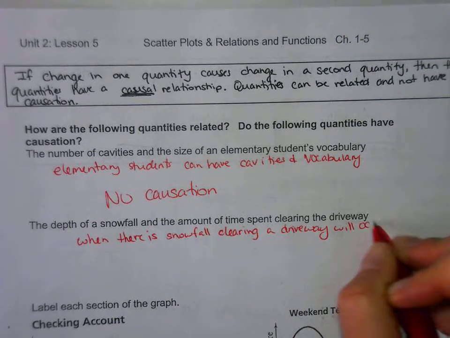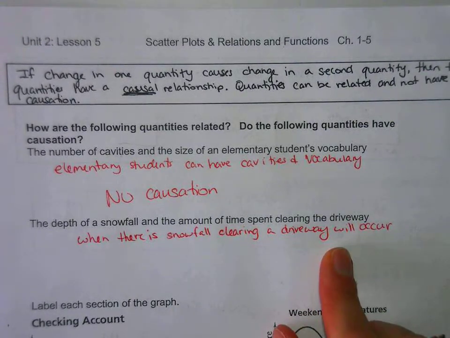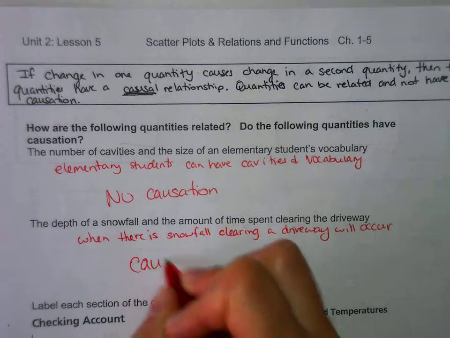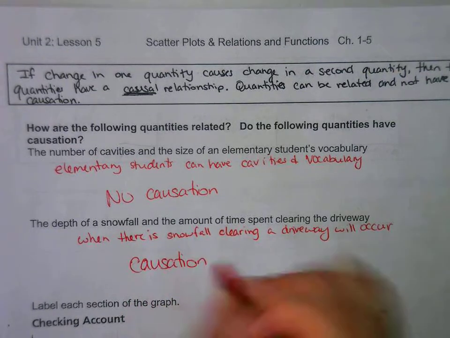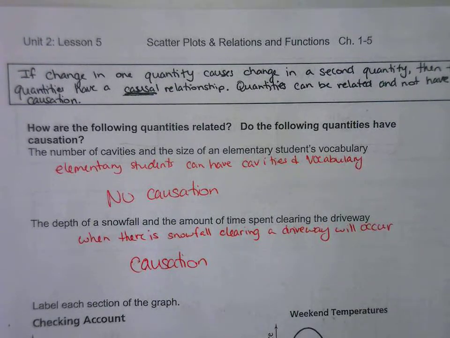So they are related: snowfall and clearing a driveway, and there is causation. When the snow falls, you probably will have to clear your driveway. If you don't, you might be stuck in your driveway. So there is causation.